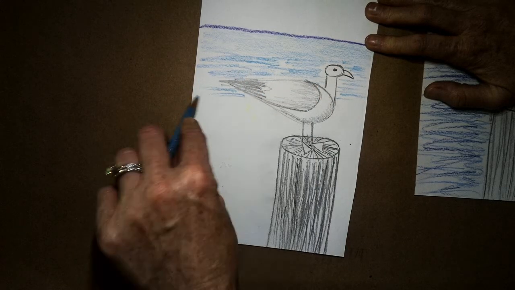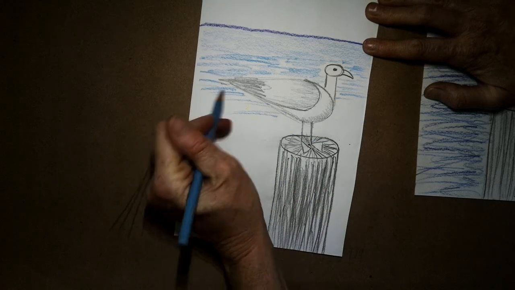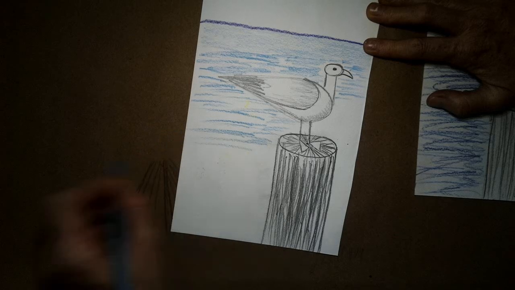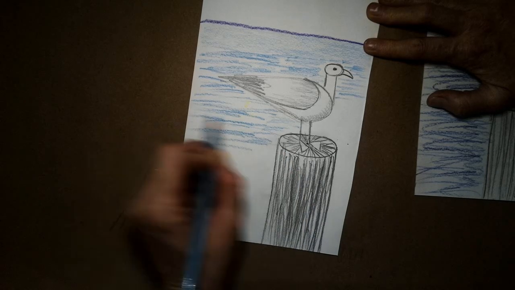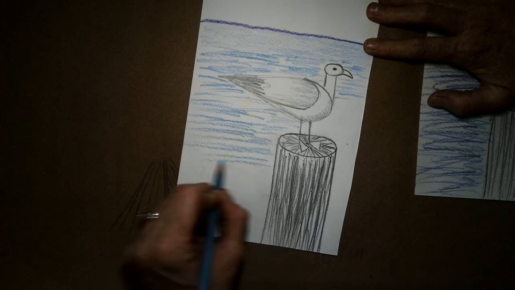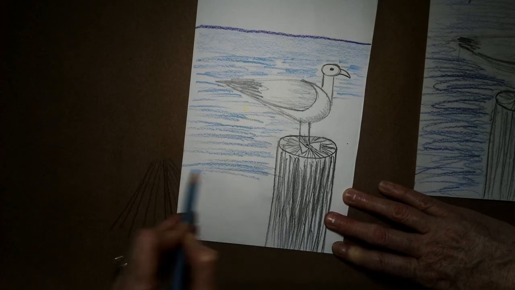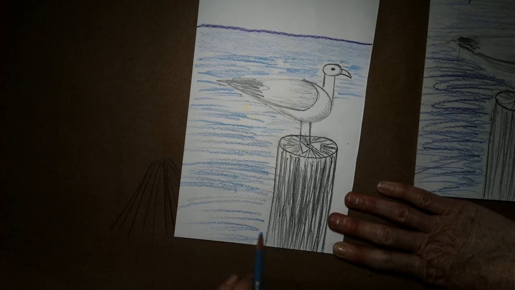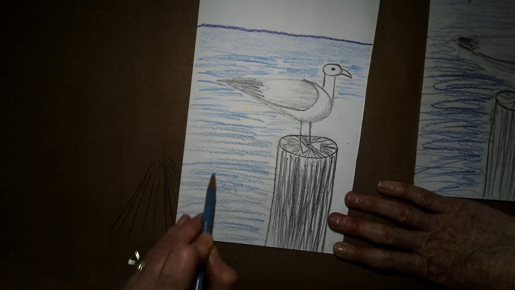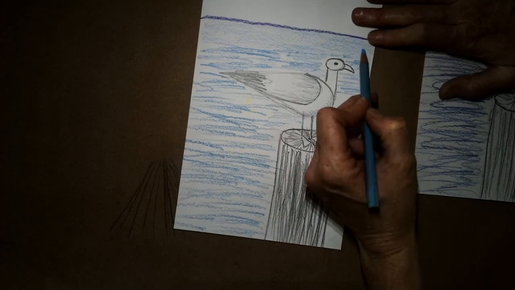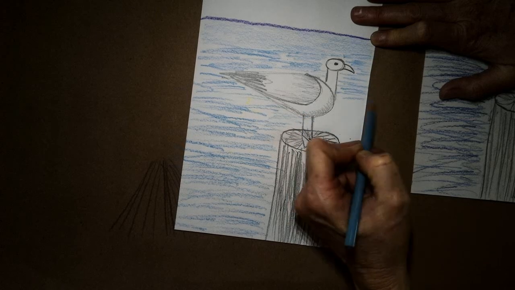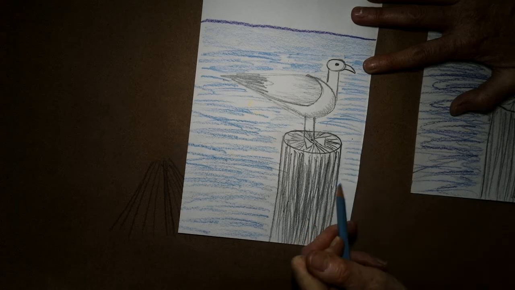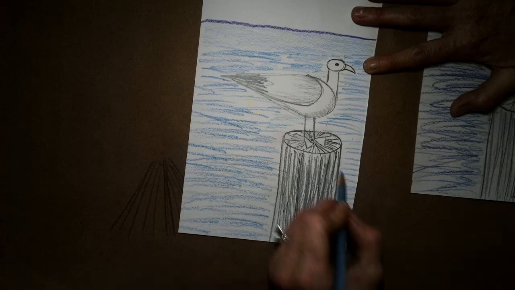But as I go closer to the bottom of the page, these lines are going to get bigger. I'm not going to bring them on top of my seagull, but they're starting to get bigger because we're seeing more detail as it comes toward the bottom, and these waves are really big. So I'm just getting in there, I'm imagining these big waves. So I'm going small, small, small, small, small, small, getting bigger and bigger. Because when things are closer to us, we see more detail.